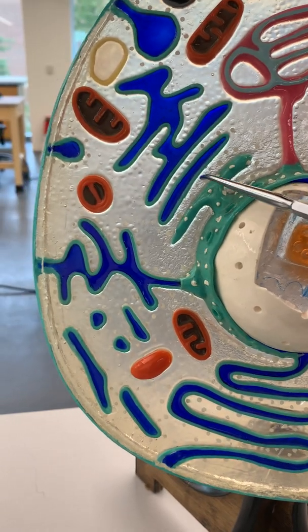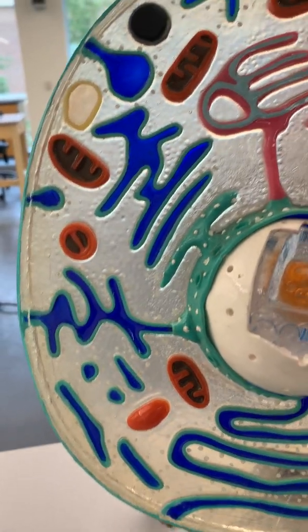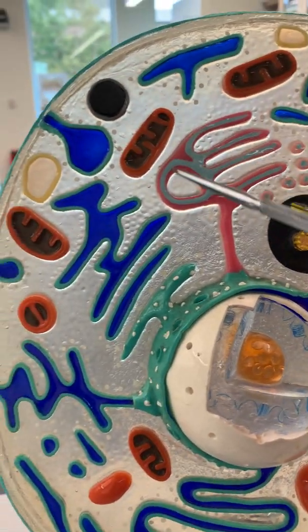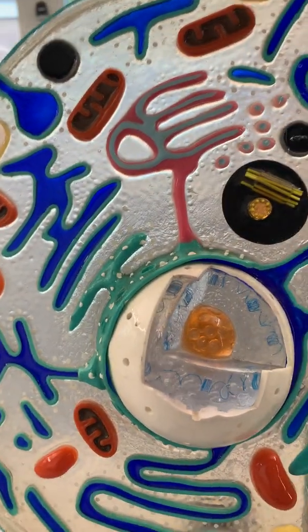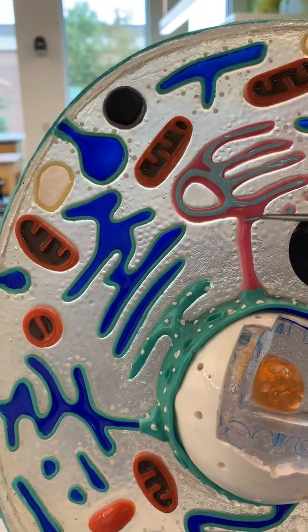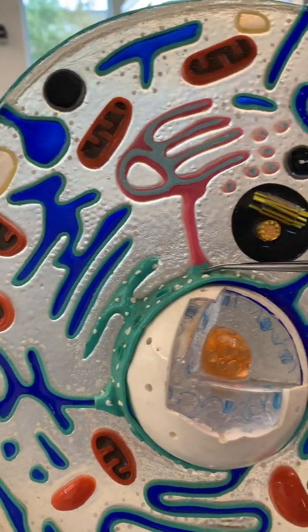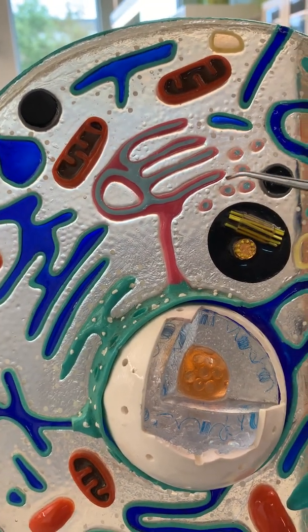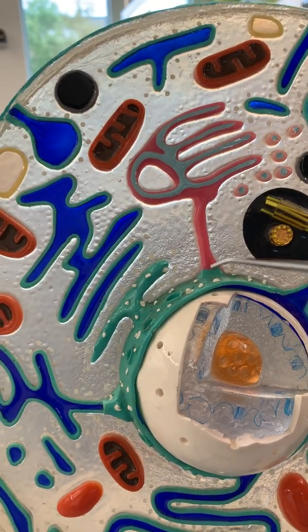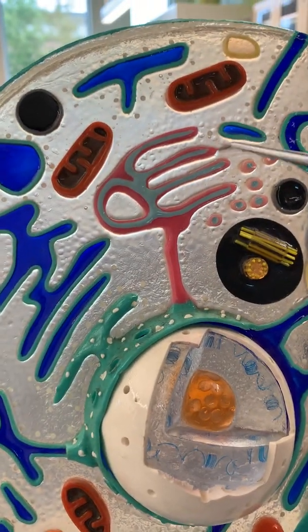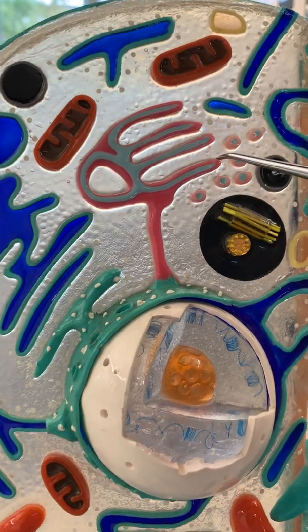When molecules are made, either in rough ER or smooth ER, they are sent into this structure. This is called the Golgi apparatus. The Golgi apparatus has a receiving face, which is the one facing the endoplasmic reticulum, and it has a transport face. The receiving face is called the cis face, and the transport face is called the trans face.